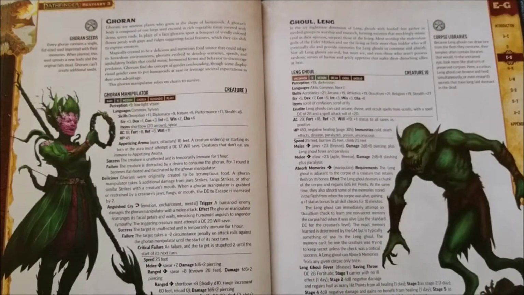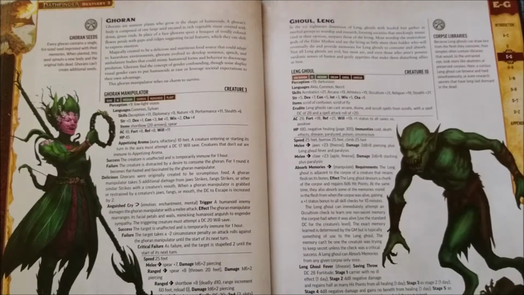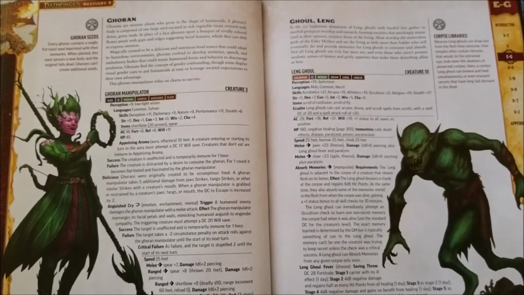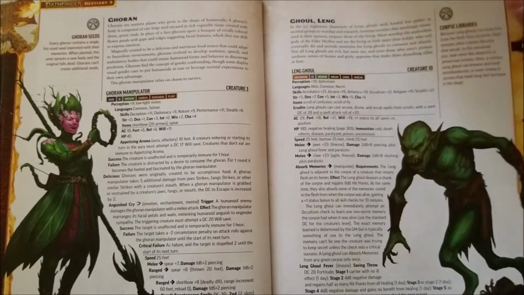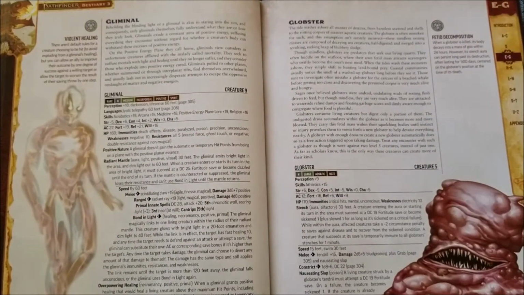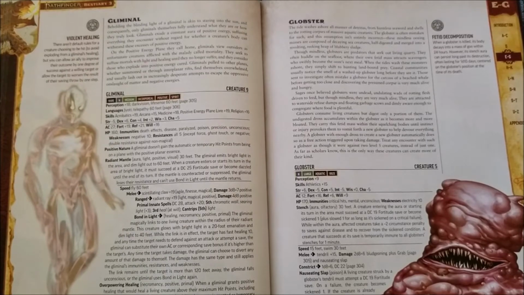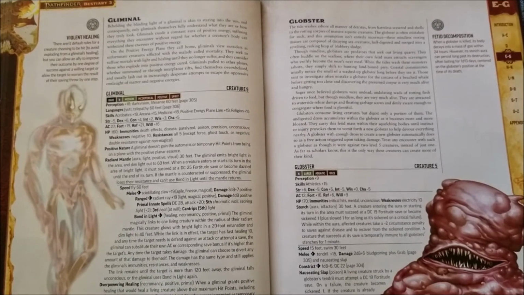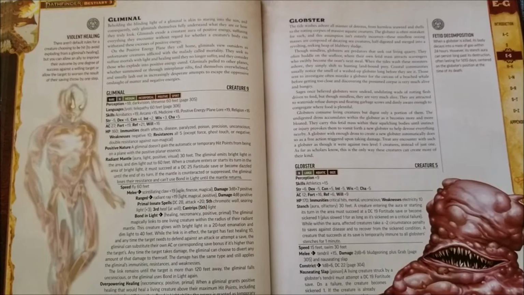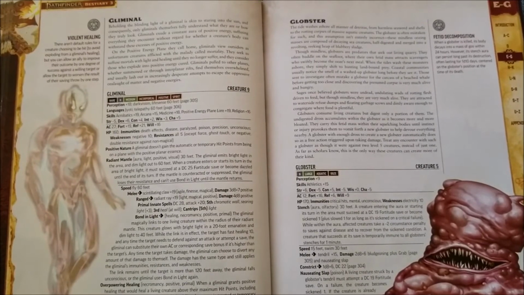The Flump is always a classic creature, as many of us know. The Goran, the Lang Ghoul. These are pretty crazy and diabolical looking creatures for sure. The Gliminal, I can honestly say I've never used those as well. Or the Globster. And some of these creatures I've looked at and thought maybe it'd be interesting to use them in a campaign, but just haven't got to them yet.